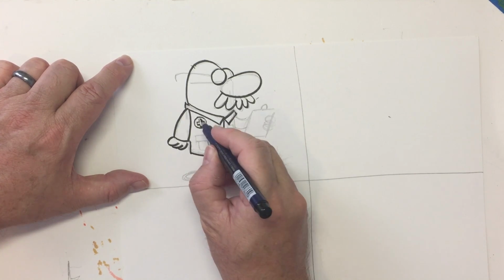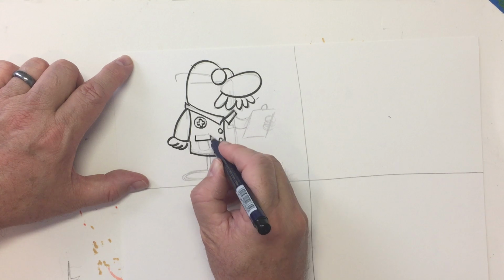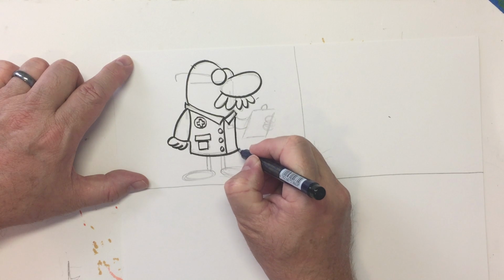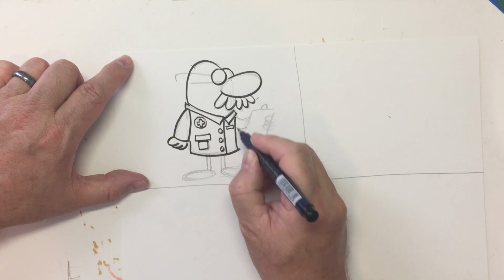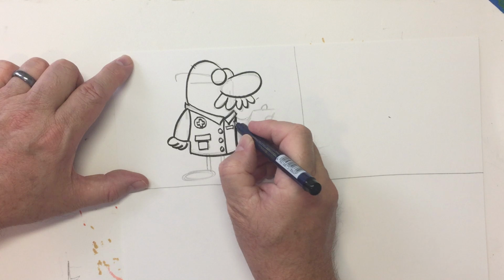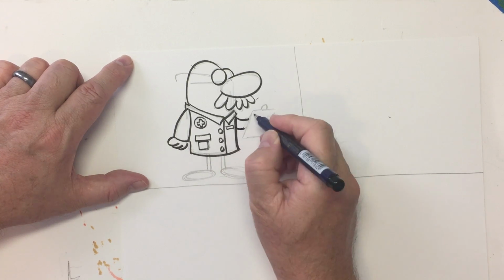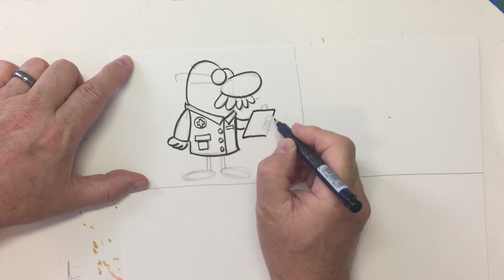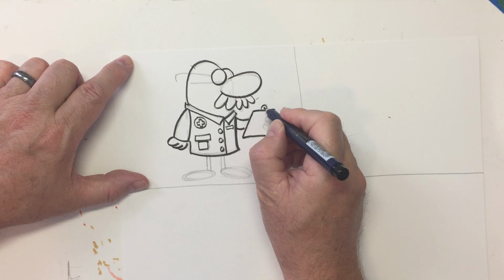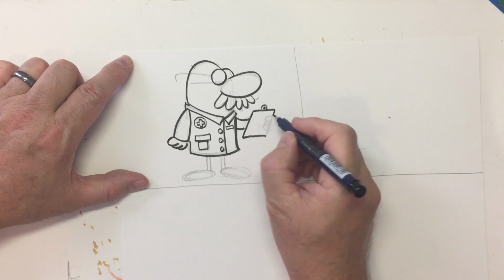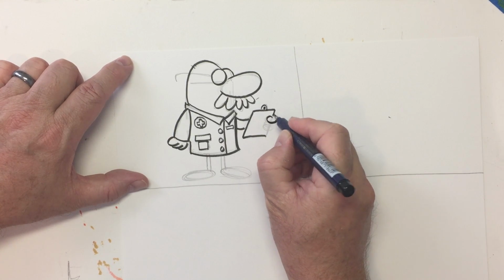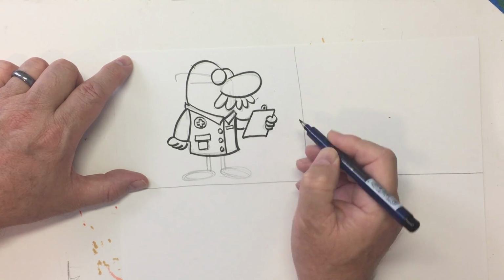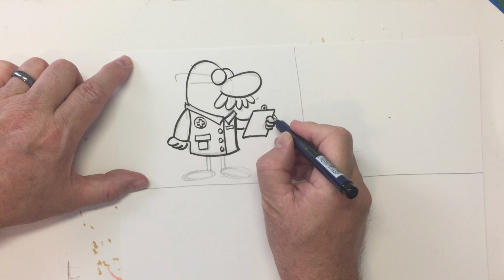Little red cross right there. Pocket. And there we go. A little name tag under there. Elbow macaronis, looking at your chart. I see here you were born. What's he saying about you? Who knows, right?